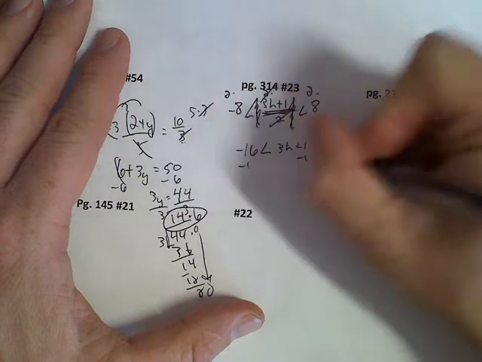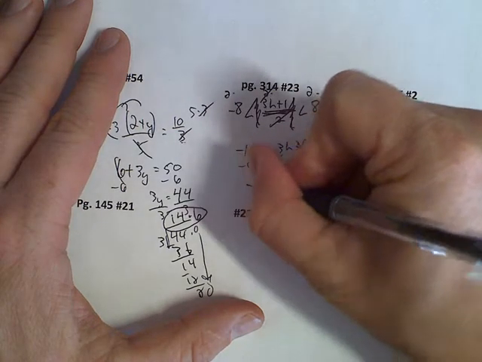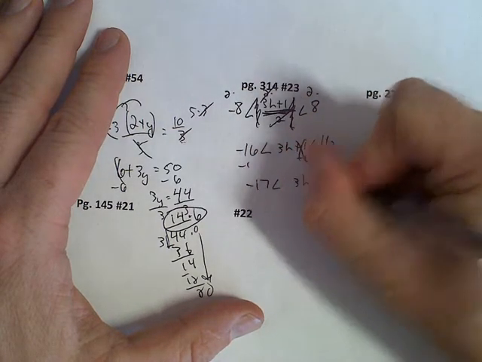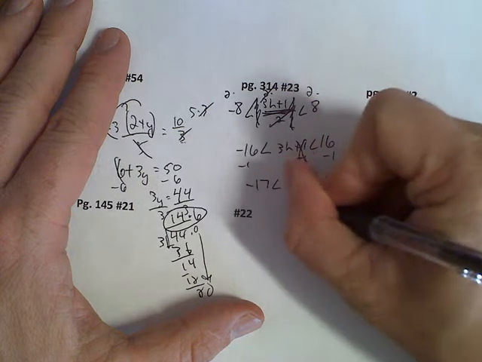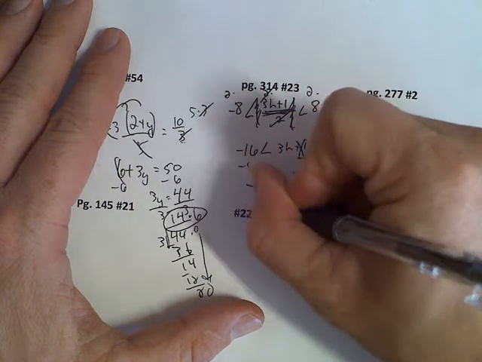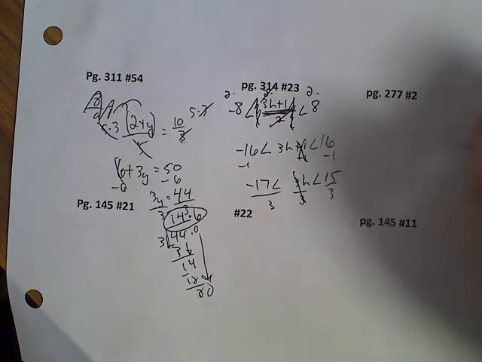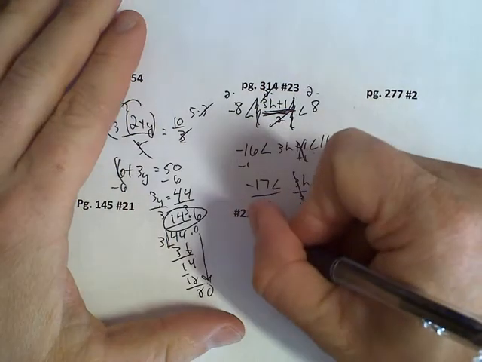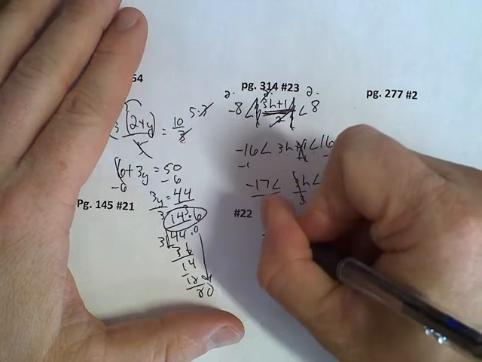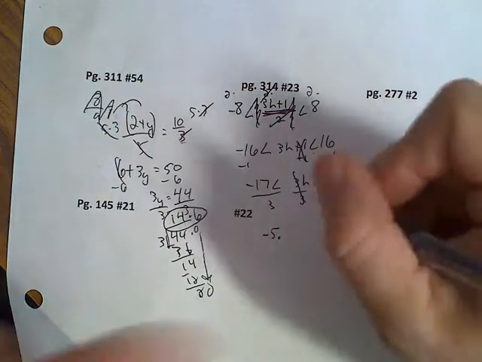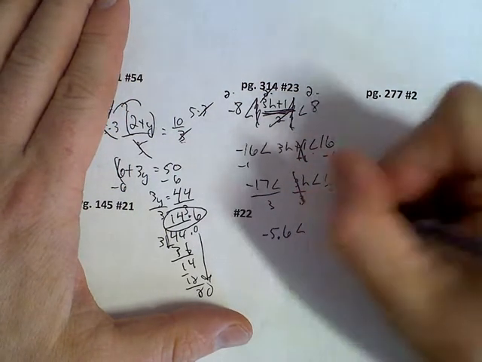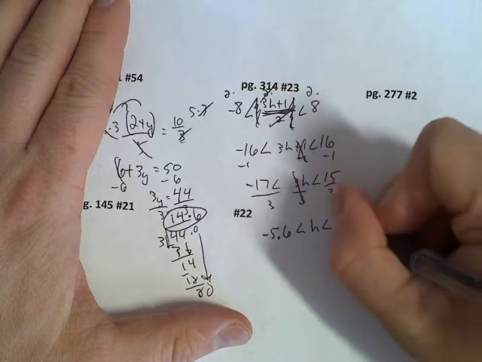Minus 1 to all sides. -17. Divide everything by 3. This would be, if I divide this, around -5.6. This would be 5.